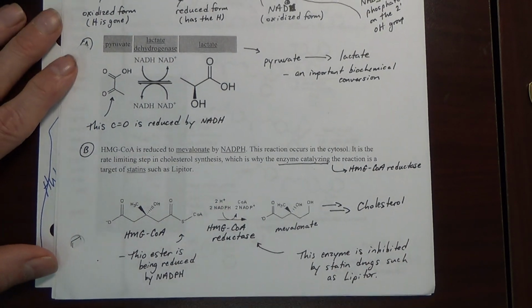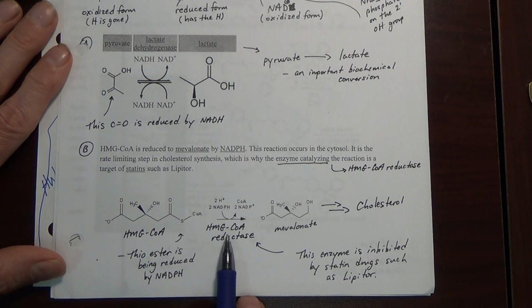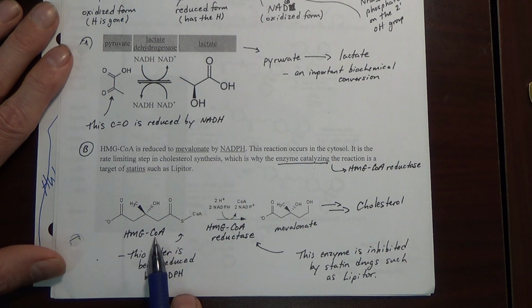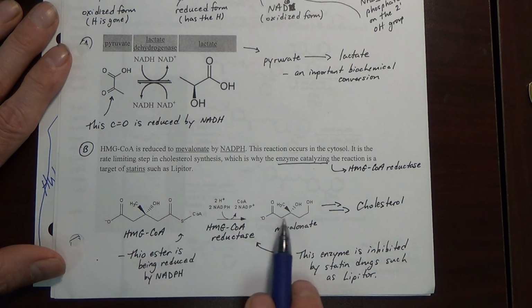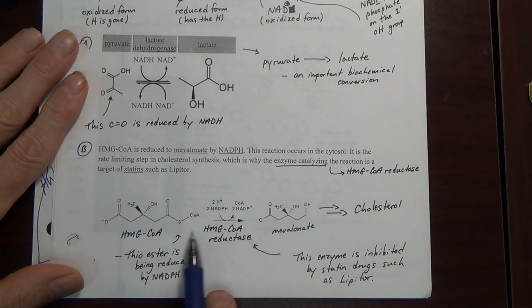Okay, you can also see that with the enzyme HMG-CoA reductase, which reduces HMG-CoA. All right. It reduces the thioester. Hydride adds up, down, kicks off the sulfur, and then adds again.